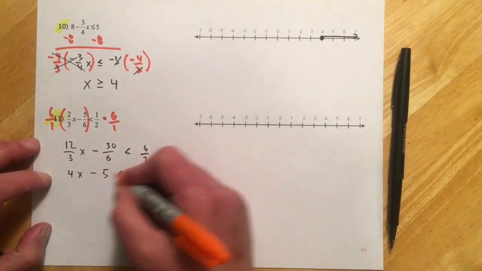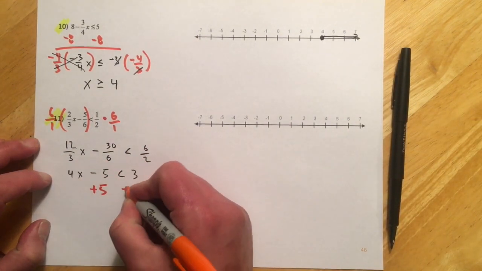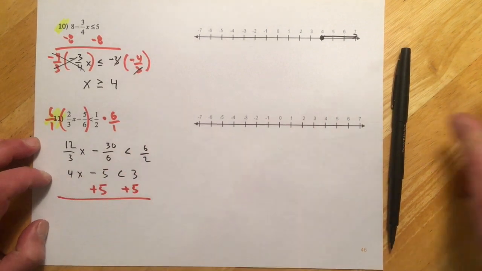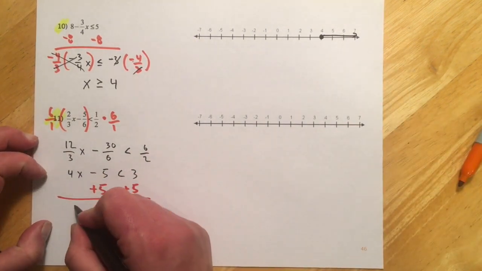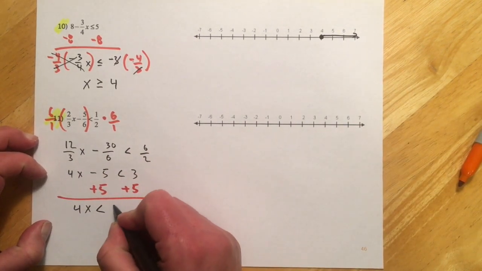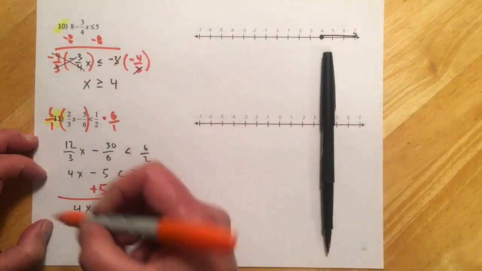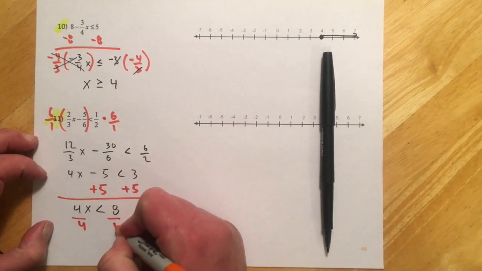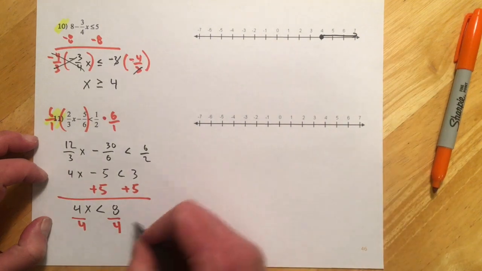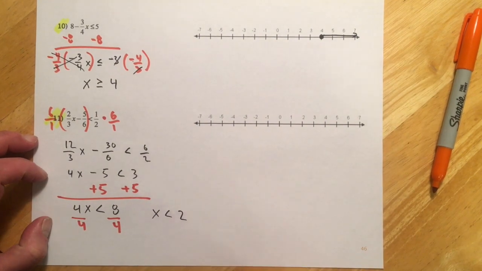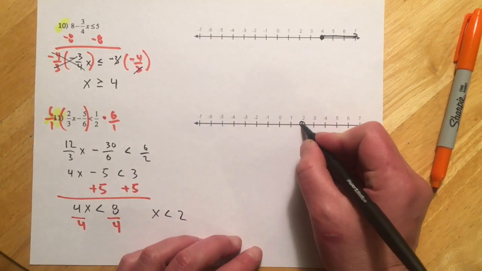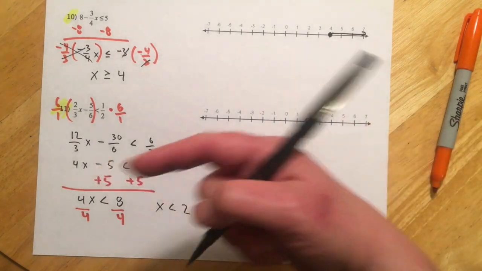Once I get here, I just add the 5. And that gets me 4x is less than 8. And then divide over this 4, and x is less than 2. So there's our 2, and then less than, so we're going that way.